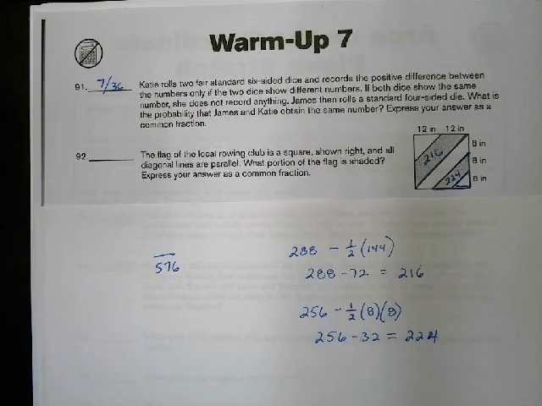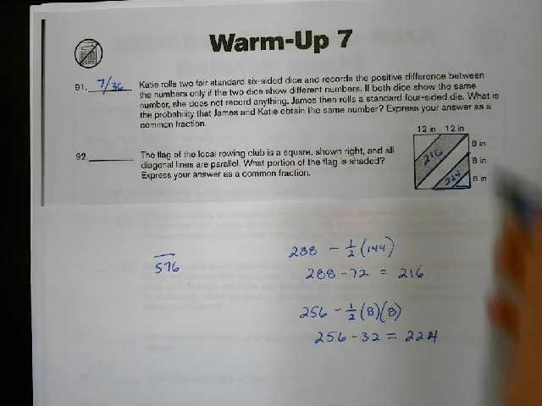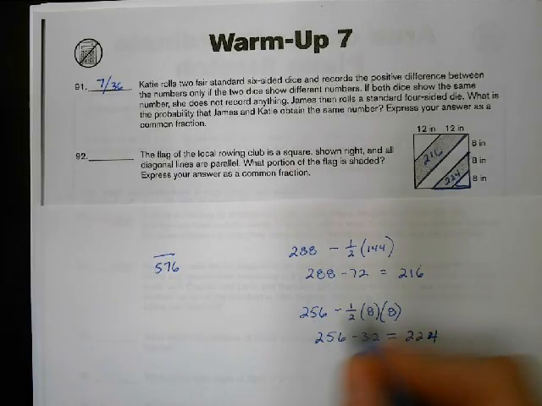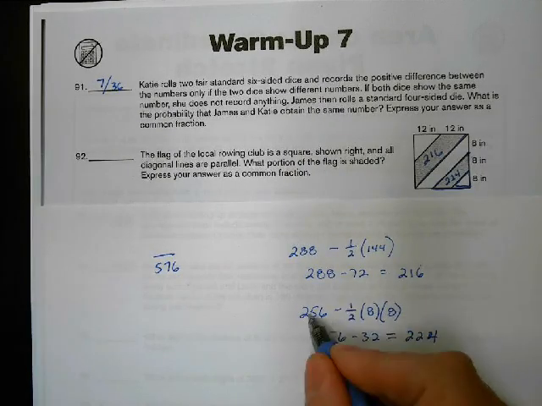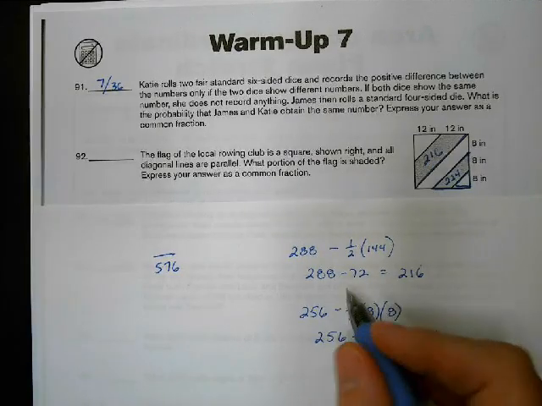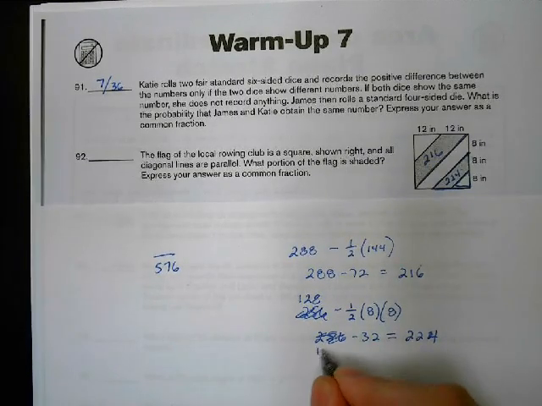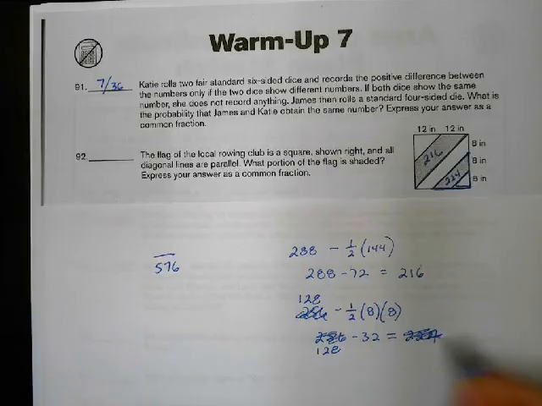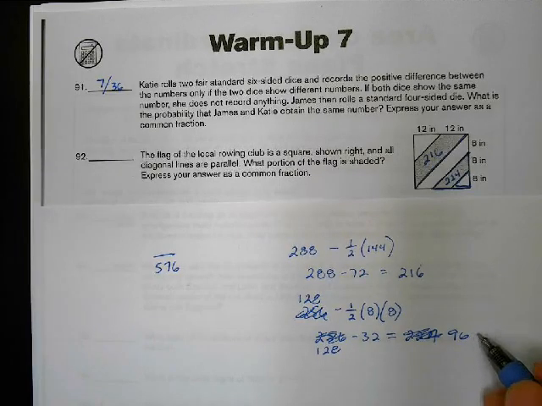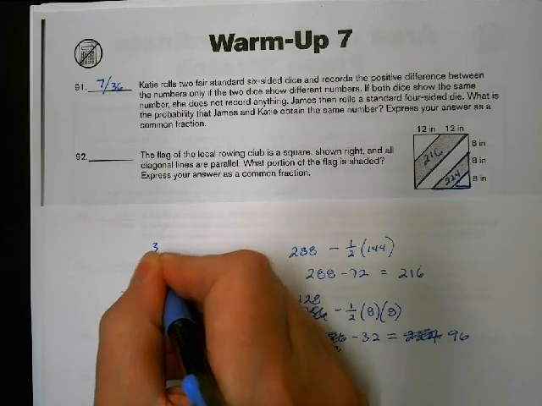Let me double check my work here. Oh, found it. I just did 16 times 16 to get 256, but the area is half of 256. So half of 256 is 128. I knew I had an error somewhere. All right, 128. All right, 128 minus 32 ends up being 96. Okay, so 216 plus 96 ends up being 312. Yep, 312. So 312 of it shaded.